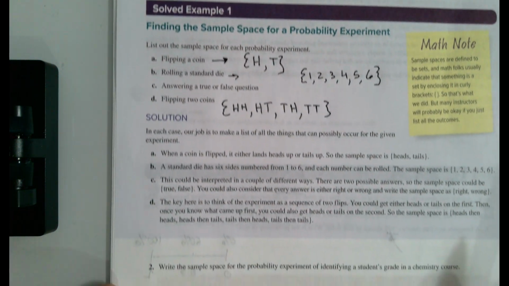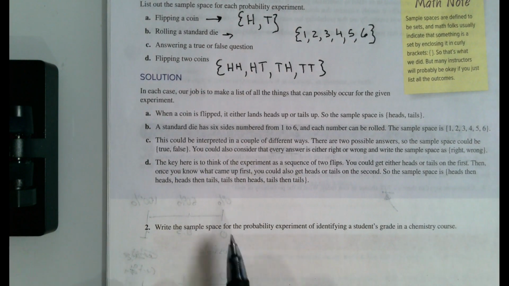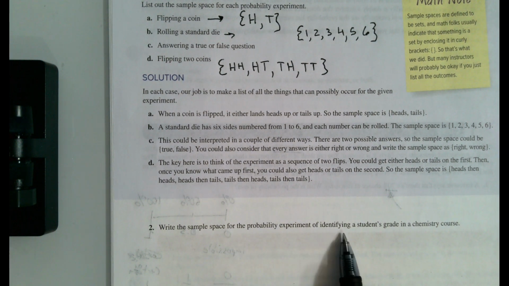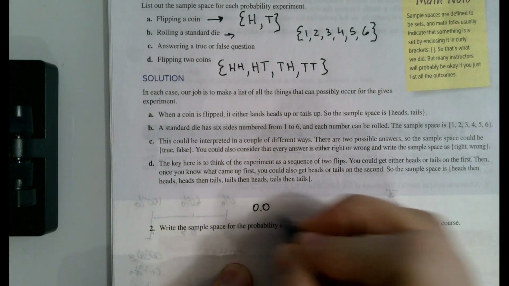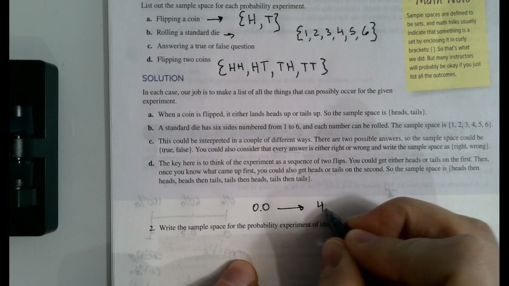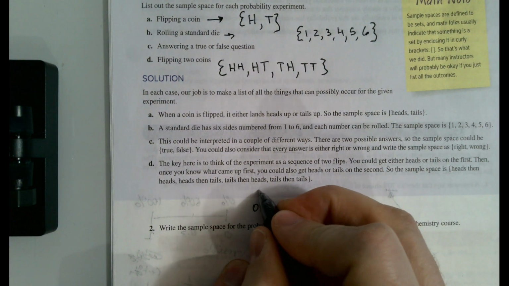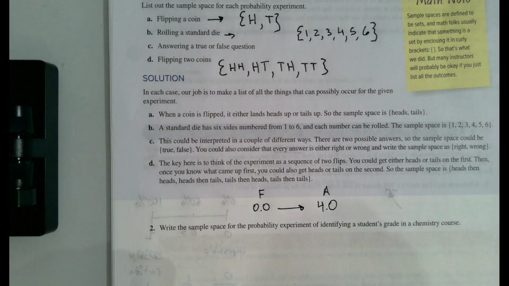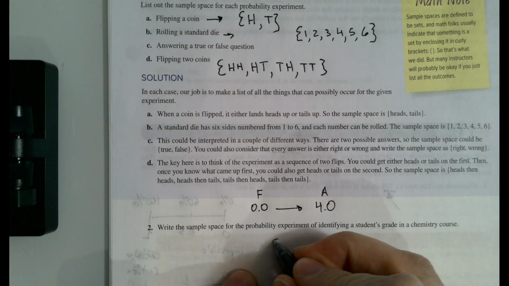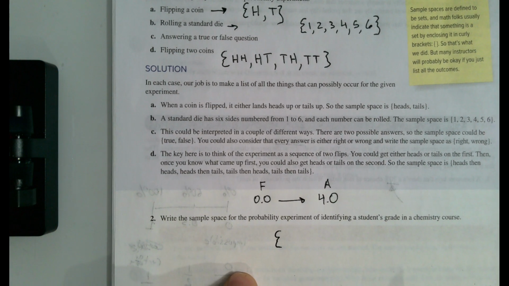All right, so let's try number 2. Write the sample space for the probability experiment of identifying a student's grade in a chemistry course. Well, this depends on your school's grading system. At Jackson College, we use the 0.0 to 4.0 system. Some schools associate letter grades with this, like F to A or vice versa. So we'll do what your syllabus says about this course.